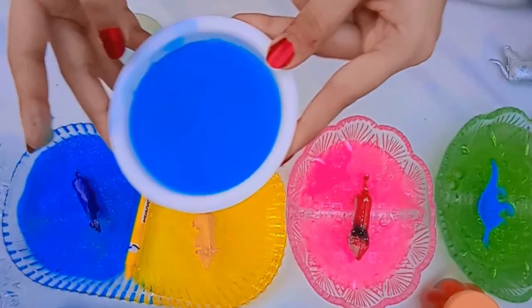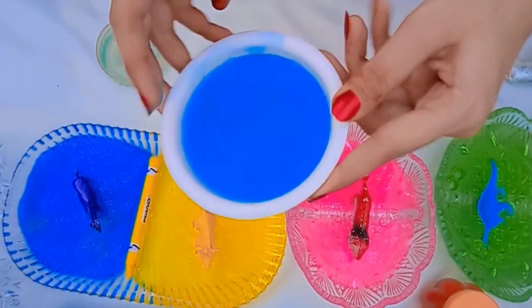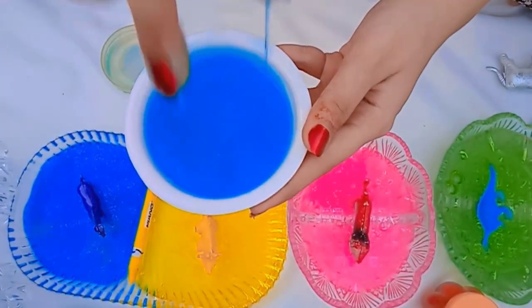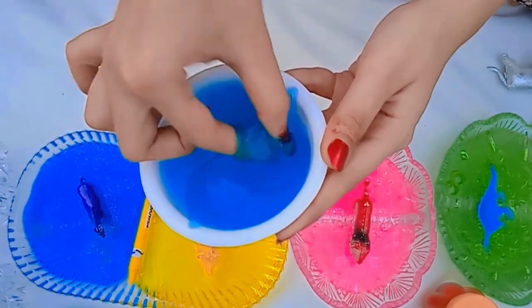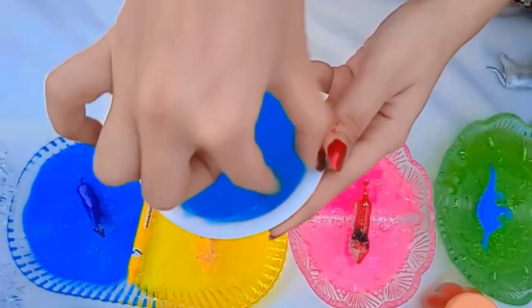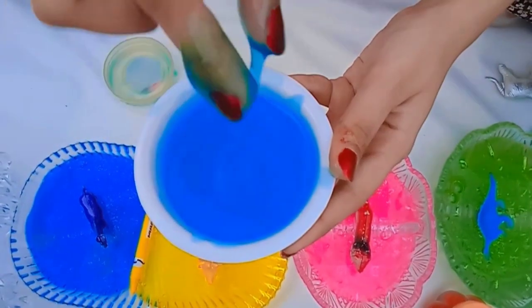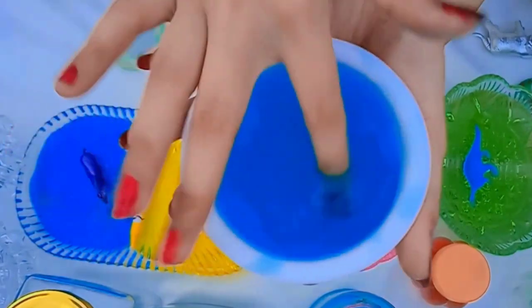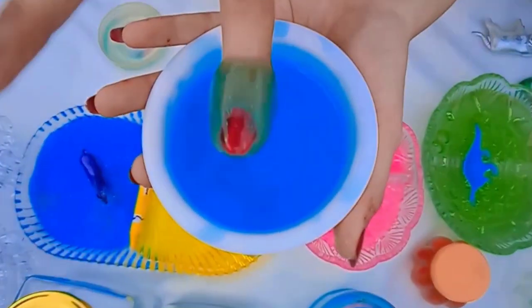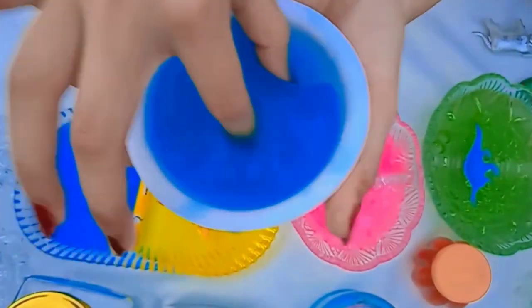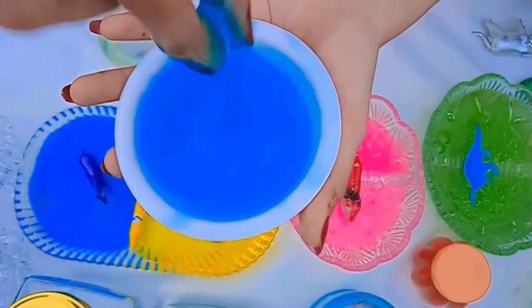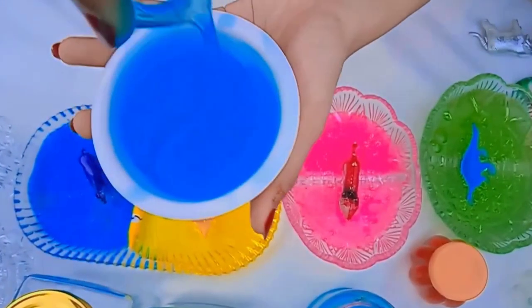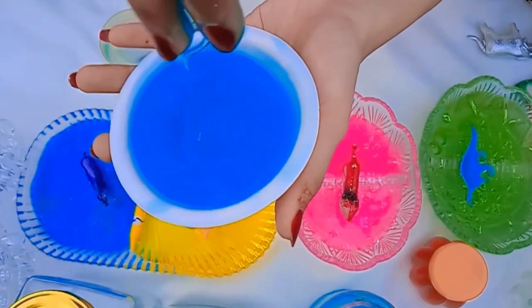Which type of slime is this? This is so liquidy. This is so sticky. This is so sticky. Let's don't have it.